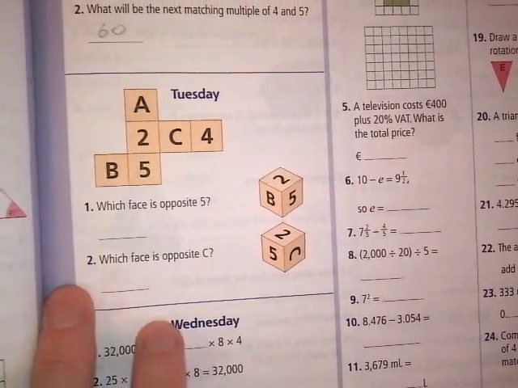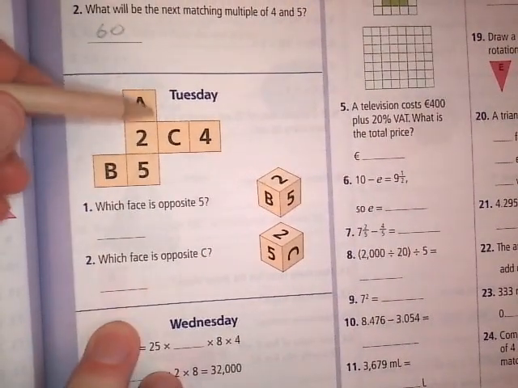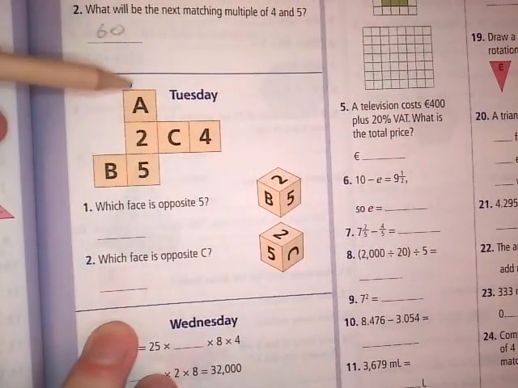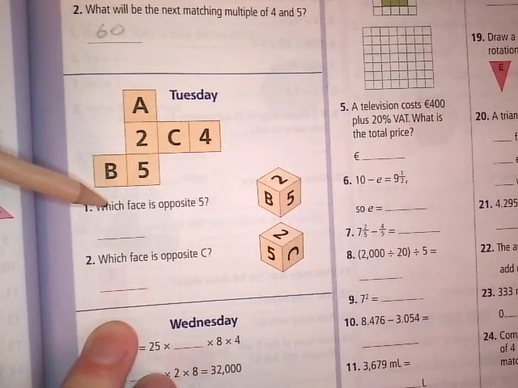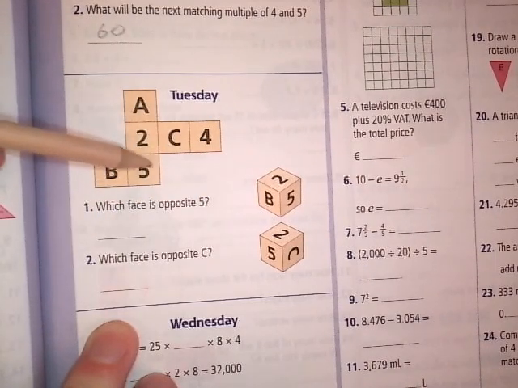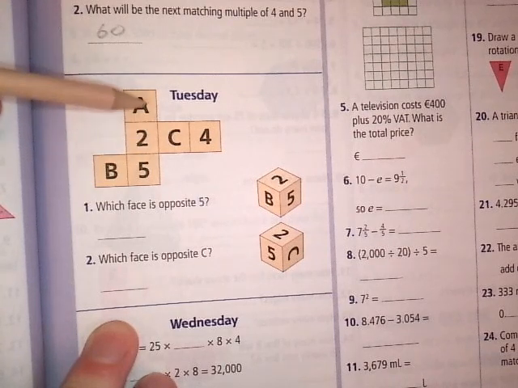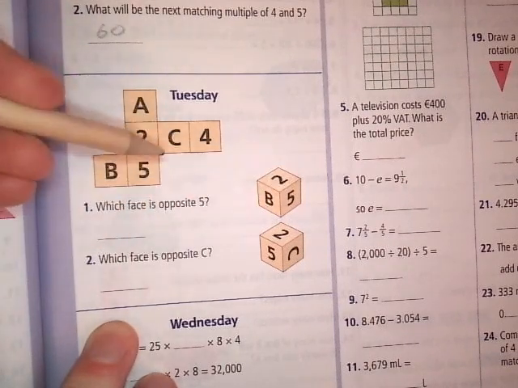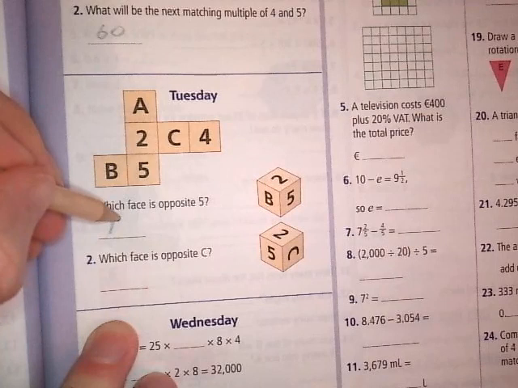And our lovely problem solving for Tuesday. So you would fold this up to make a little dice for yourself. And the question is, which face is opposite 5? So 5, the one adjacent to that is a 2, and then down the other side is this A. So the answer opposite 5 is going to be A.